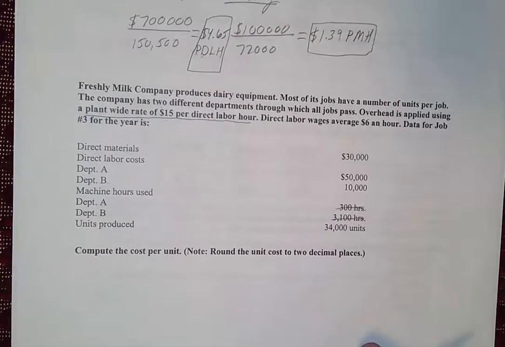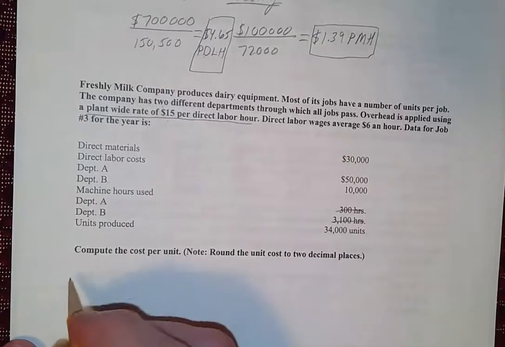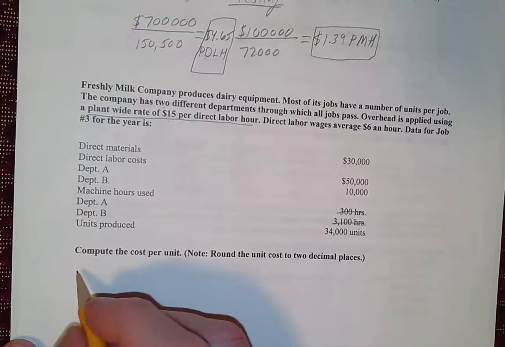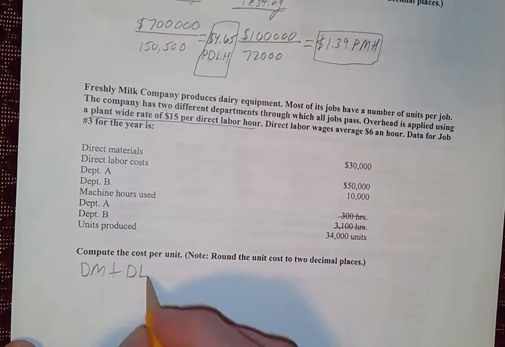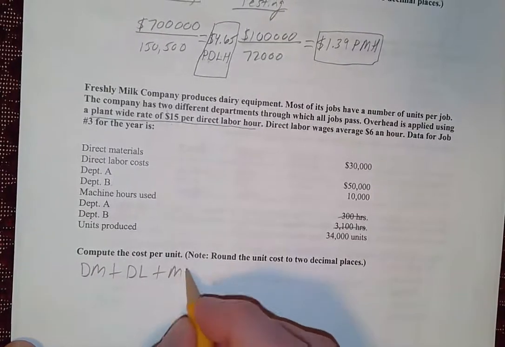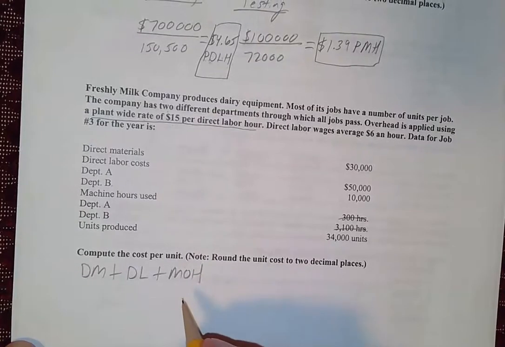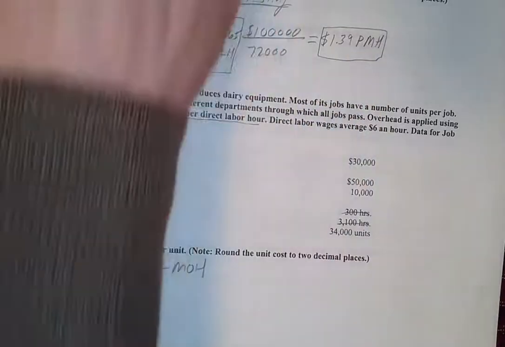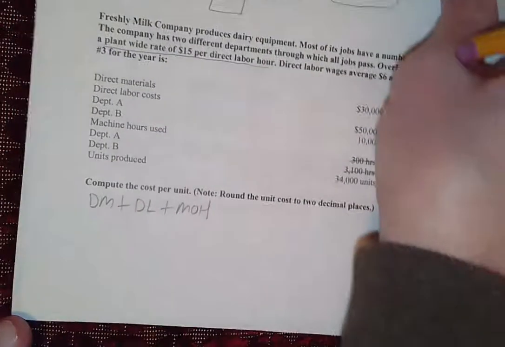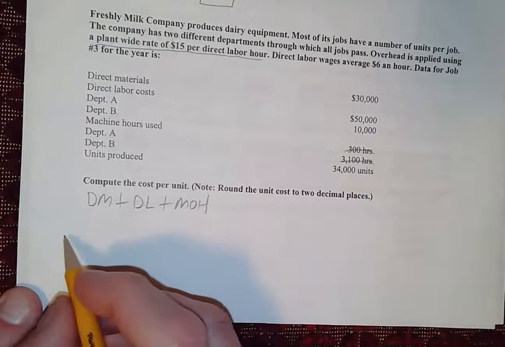And say, well, what are our product costs? Product costs are direct materials plus direct labor plus manufacturing overhead. So they've given us our direct materials as $30,000.